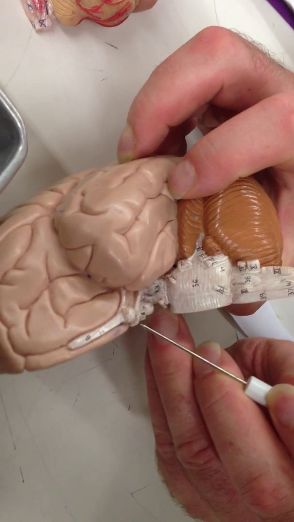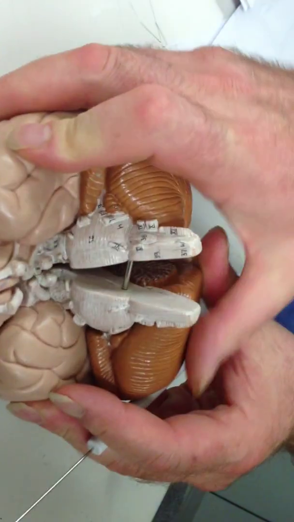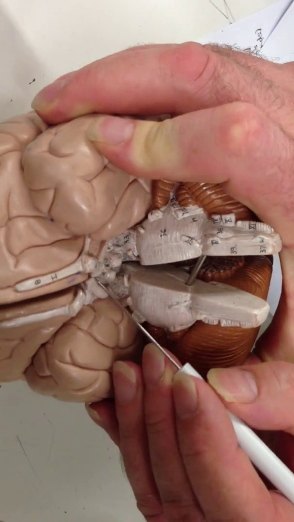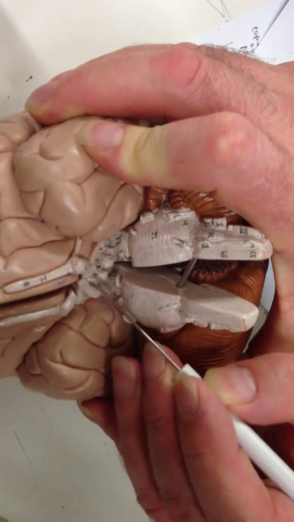Okay. Optic chiasm is right here. Remember, this is two parts that go together. So this is the optic chiasm right here. Okay. So that corresponds to right here.